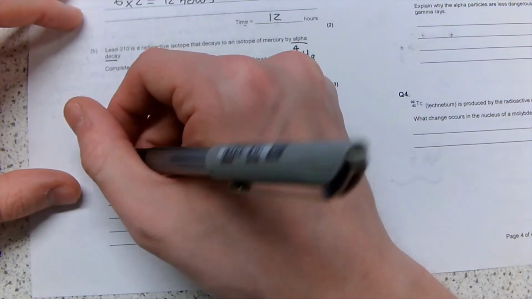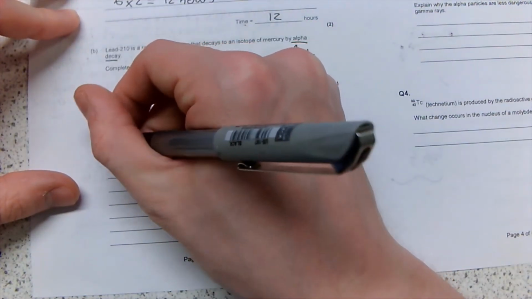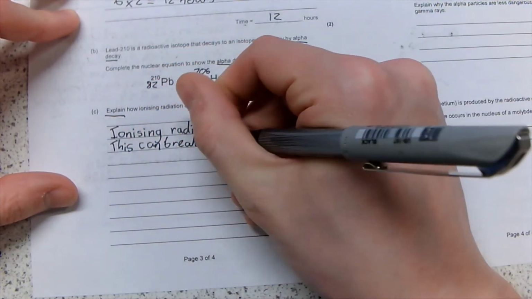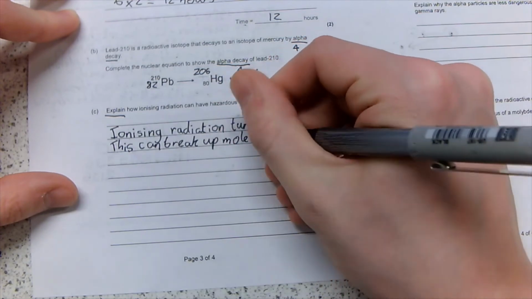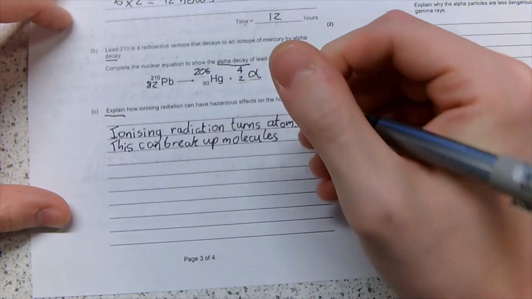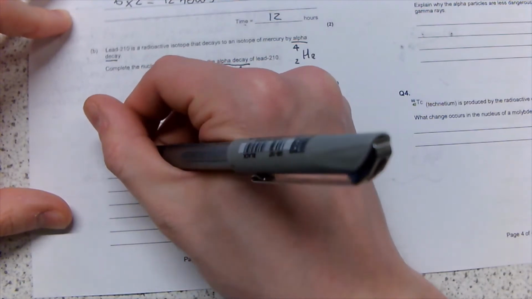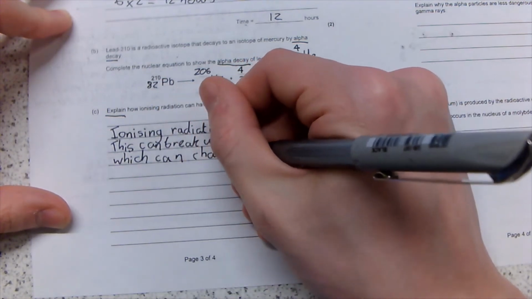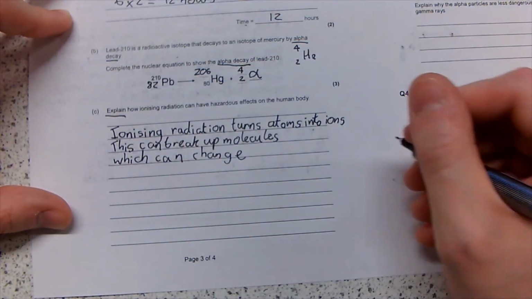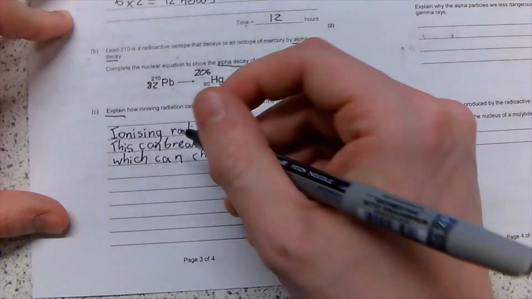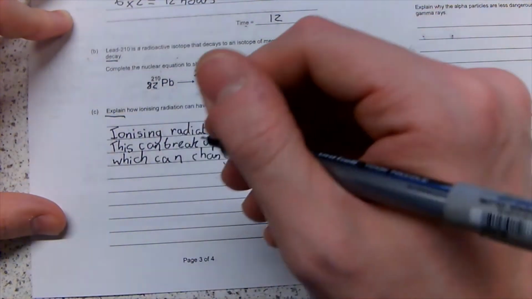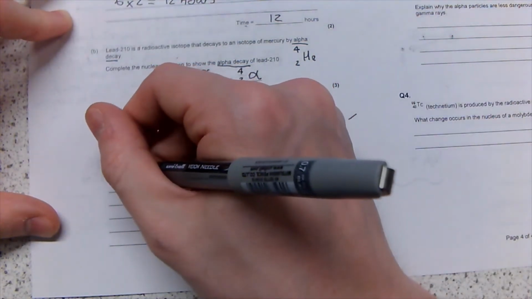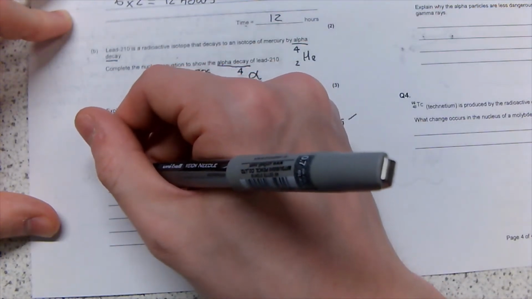Well, that can break up molecules. And breaking up of molecules can change DNA. So each of these lines is a mark point, okay, for my 5 marks. So I've got 1, 2, 3. This can change DNA. Changing DNA, missed that off, which can change DNA. Changing DNA causes mutations to genes.